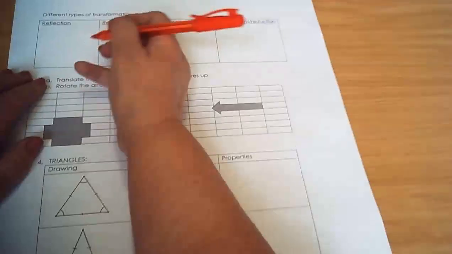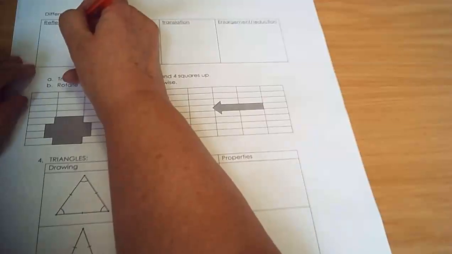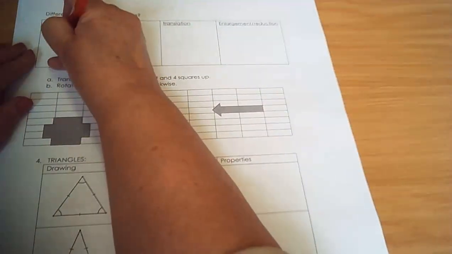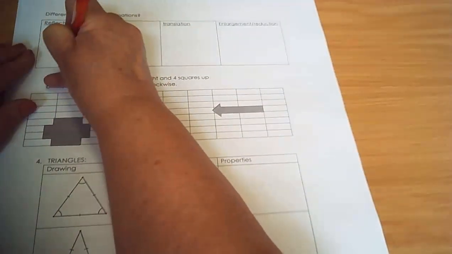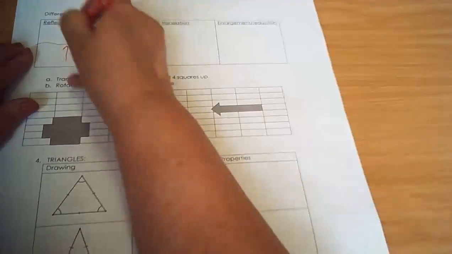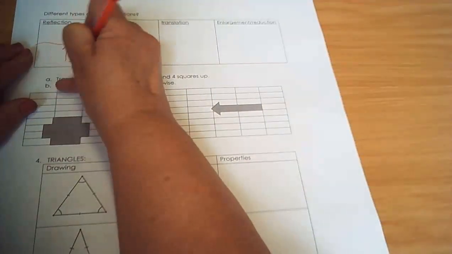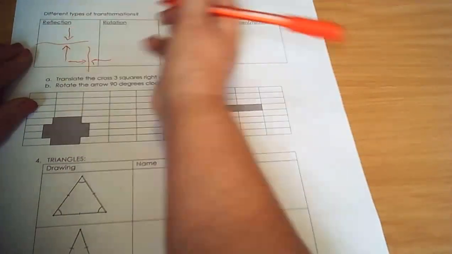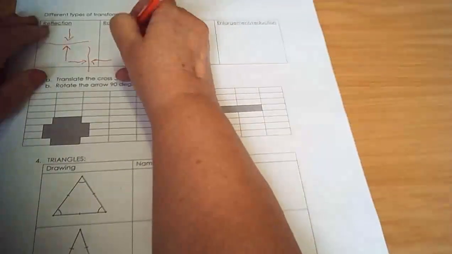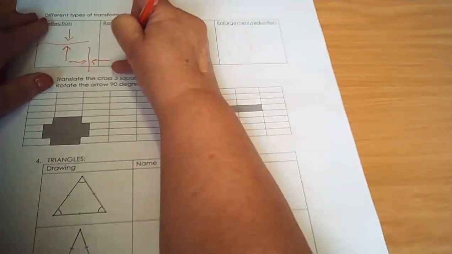The very next one looks like this. Different types of transformation. Reflection is if something's there and there, so across that. Or reflection could be across this, there and there. Rotation is a point, and we go around the point.